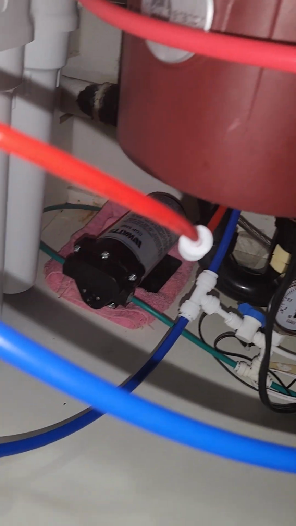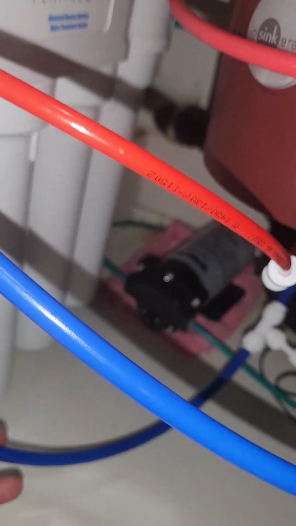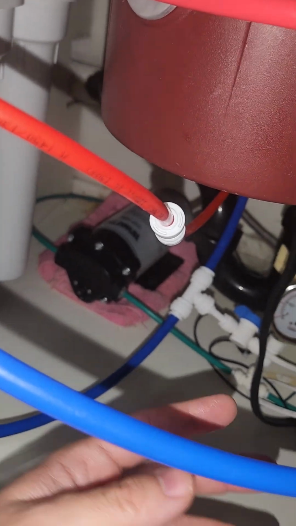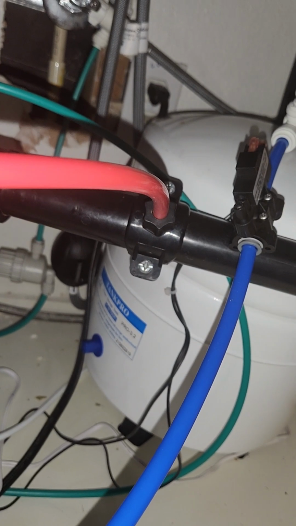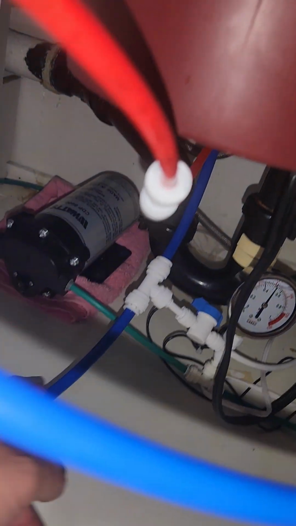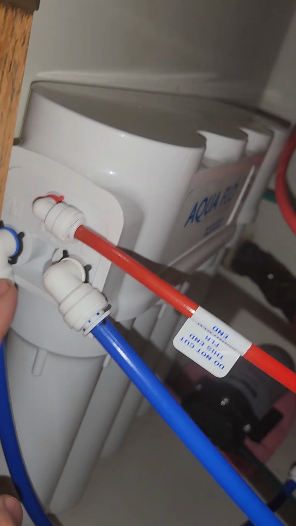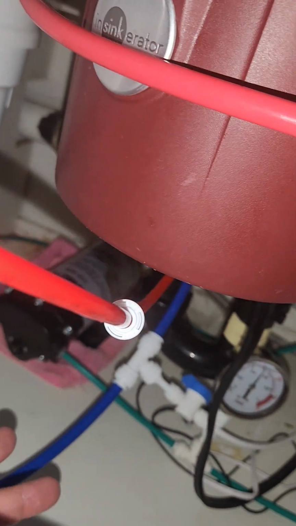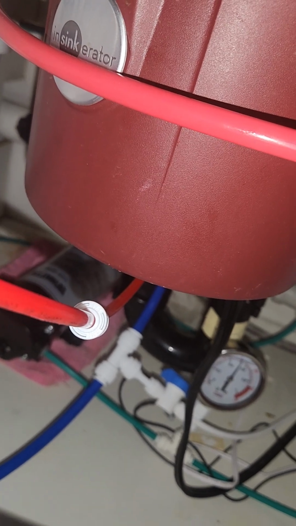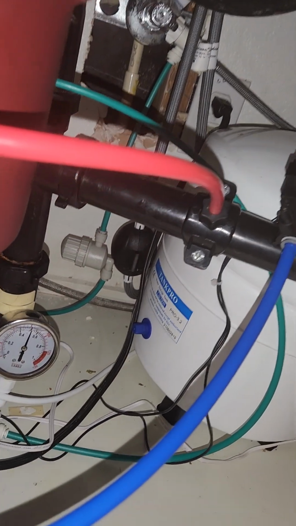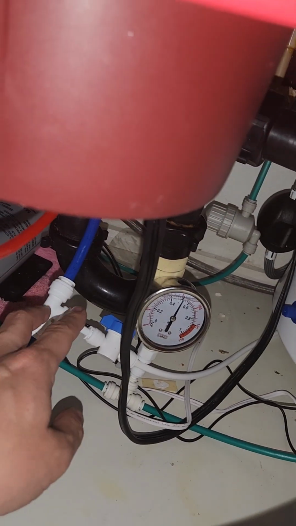Okay, and there's one more line, which is actually the output coming from the tank, and it connects to the faucet. Once the faucet is open, it releases the water coming from this tank, so you can drink that. I made tea here.